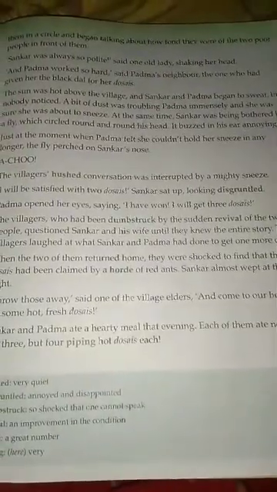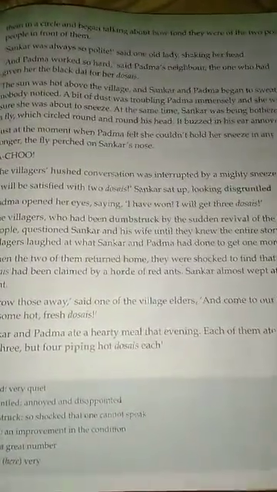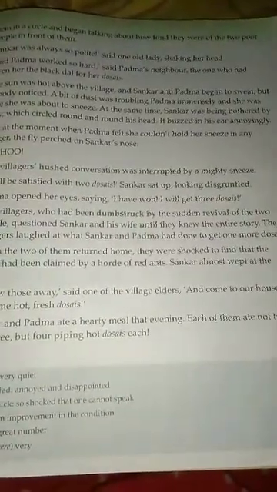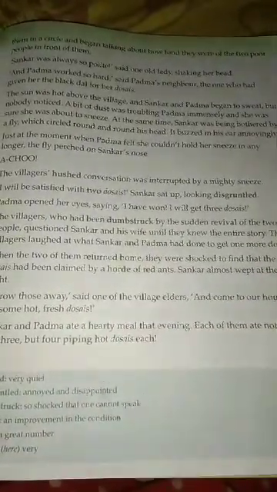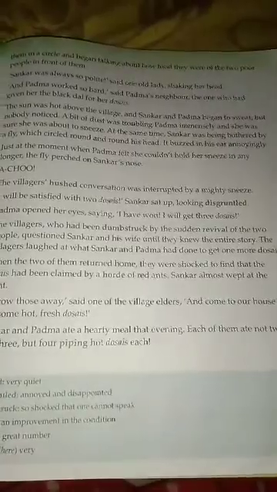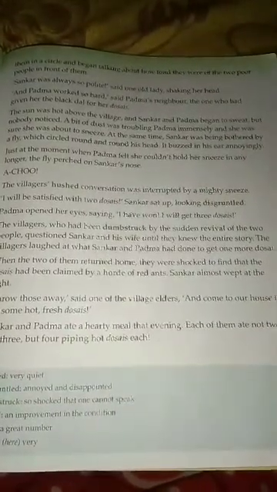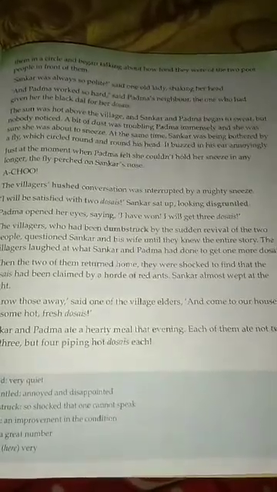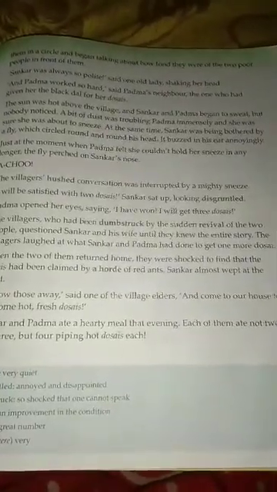So the sun was very hot there above the village, and Shankar and Padma were kept outside in an open area, so they began to sweat, but no one noticed this. A bit of dust was troubling Padma immensely, and she was sure she was about to sneeze. At the same time, Shankar was being bothered by a fly which circled around and around his head. It buzzed in his ear annoyingly.